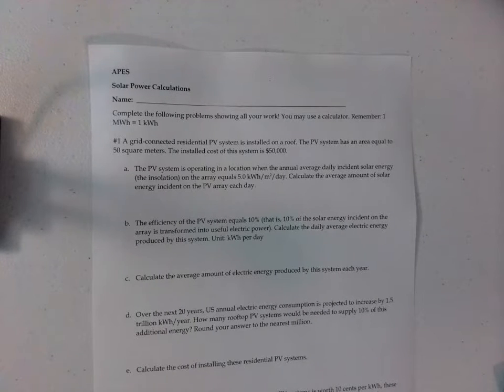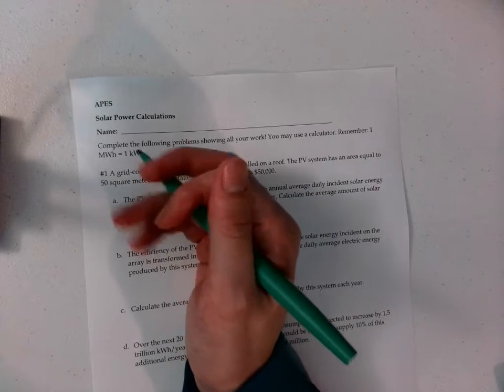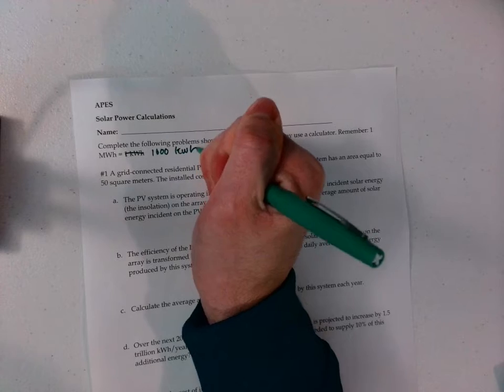Today I'm going to do solar power calculations, and you can work ahead and do this today, or it's due, I think, on the third day. So technically it's not due until next week, but if you'd like to get a head start, the first thing that I need to correct though, it says 1 milliwatt hour is equal to 1 kilowatt hour. That's actually wrong. It's supposed to be 1,000 kilowatt hours.